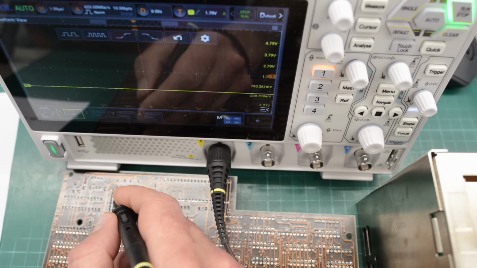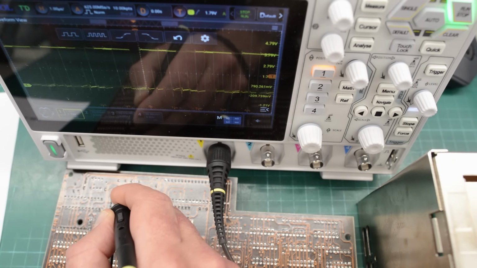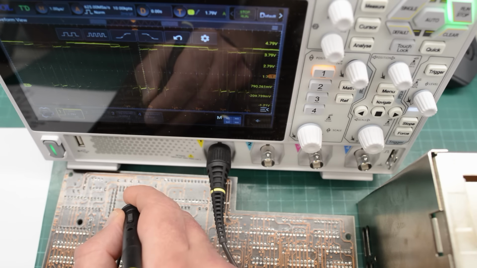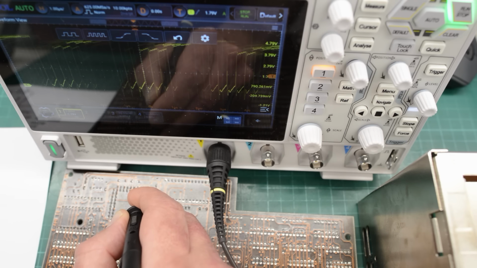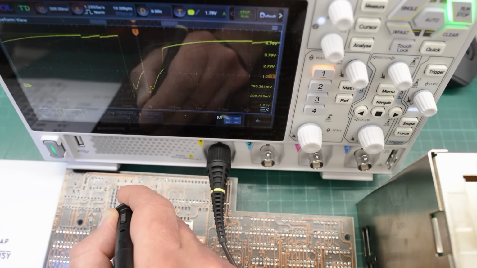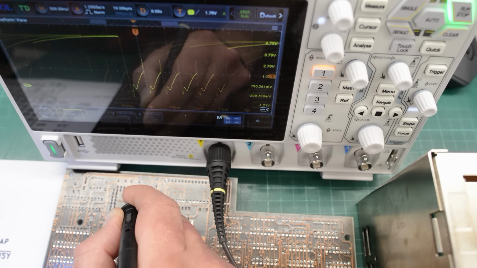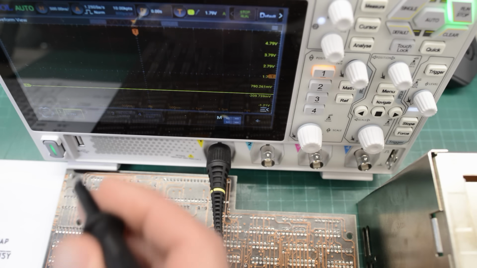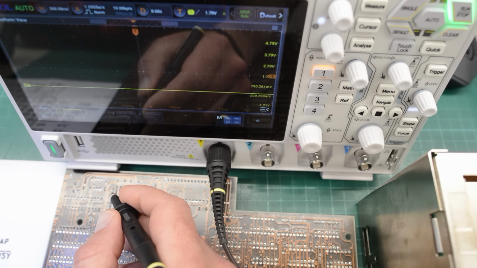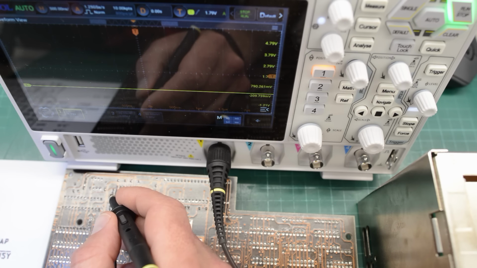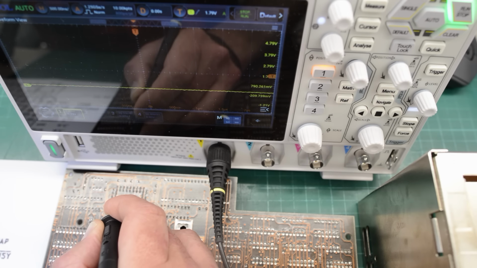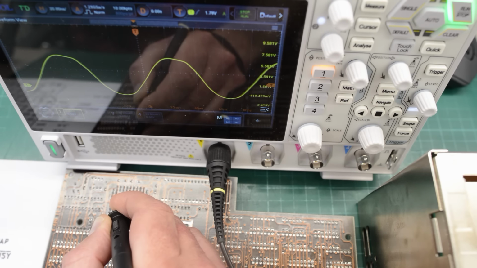So let's move to D0, D1 is fine, D2, D3, 4, 5, 6, 7, 8, 9, 10, 11, 12, 13, 14, and 15. Let's check that reset pin. According to the postcard it's okay, but let's check it anyways. Power off. And it briefly goes high, so I'd say that reset line is fine too. How about the clock? Yeah, clock is fine too.